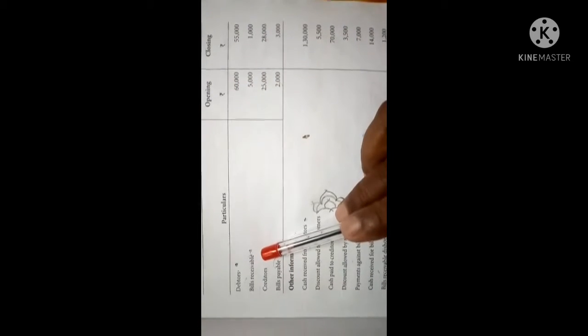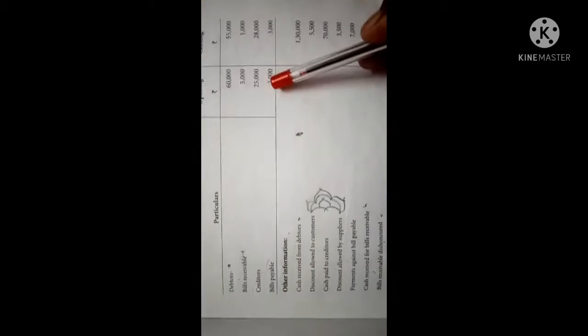And in bills receivable account, to balance brought down 5,000, by balance carried down 1,000. In total creditors account, by balance brought down 25,000, to balance carried down 28,000. Opening in creditors account should be credited, closing should be debited. In bills payable account, by balance brought down opening 2,000, to balance carried down closing 3,000.